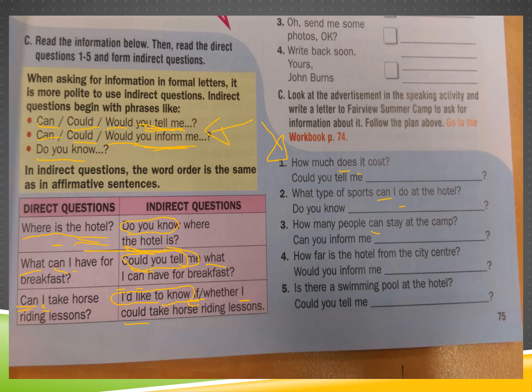Now here, because this is a subject question, it asks about the subject. It's very complicated for you, but here we don't make inversion. We don't change the places. It's as it is. Can you inform me how many people can stay? Because here we have the subject first, how many people can. So we don't change this question.